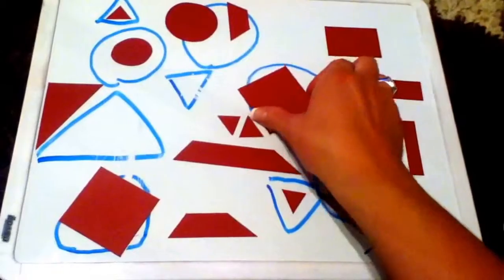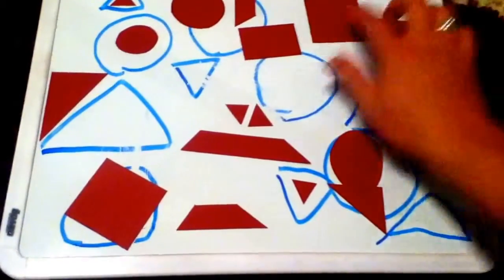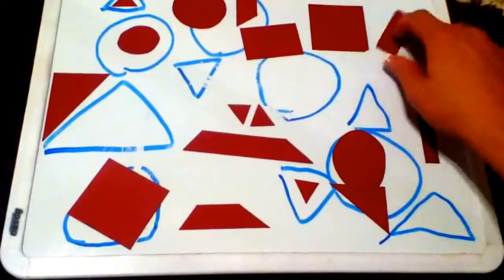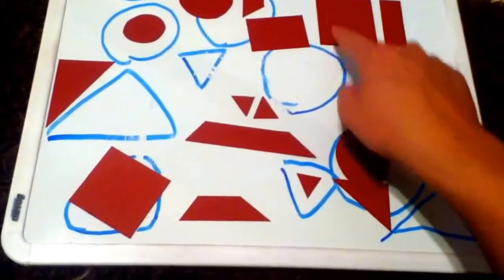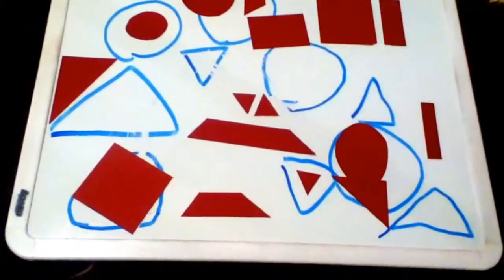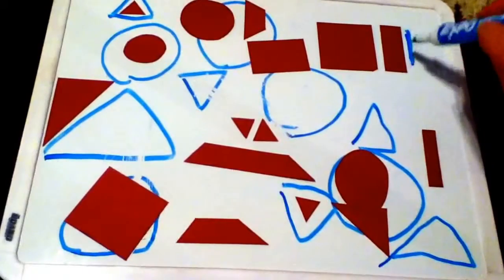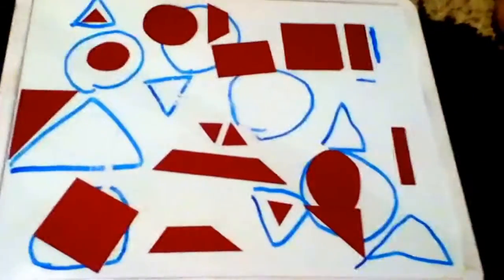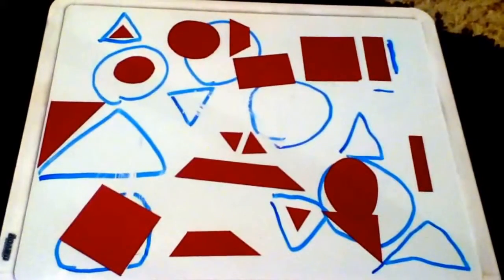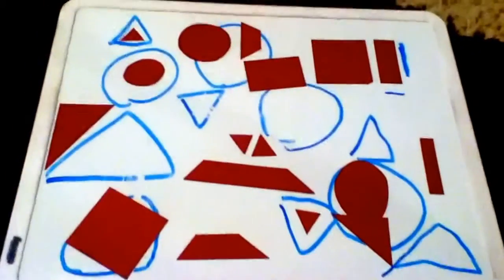So what's the difference between this one right here and let's say this one right here? They both have 4 sides, but this one has 4 sides that are all equal, and this one, these sides right here are longer than the width. So this would be a rectangle, right? Yes. Good job. So that's how we can determine what shapes look like by using real life examples.